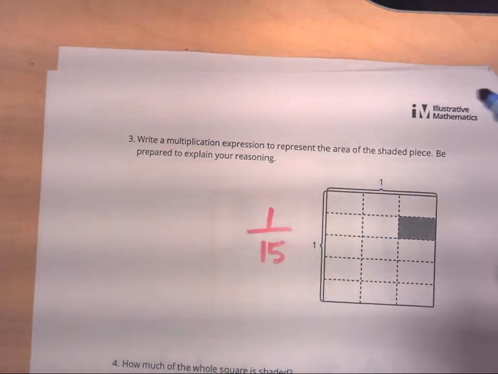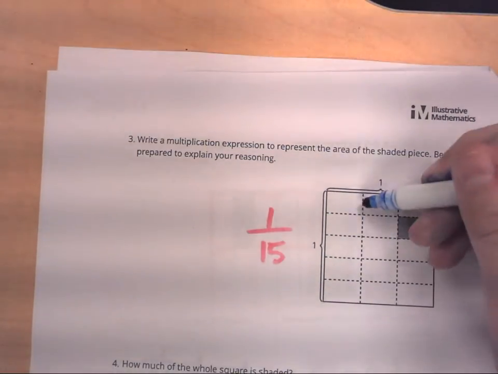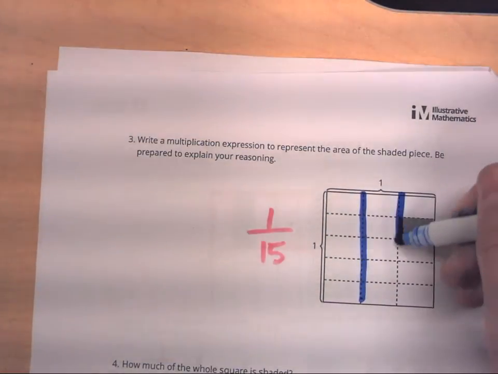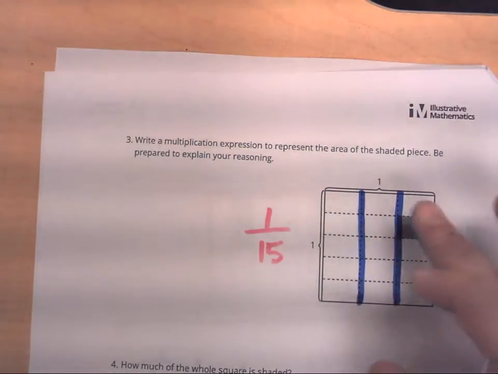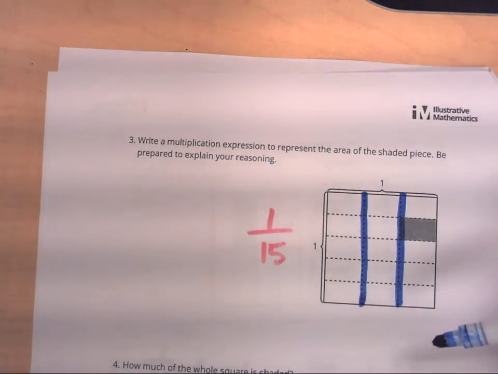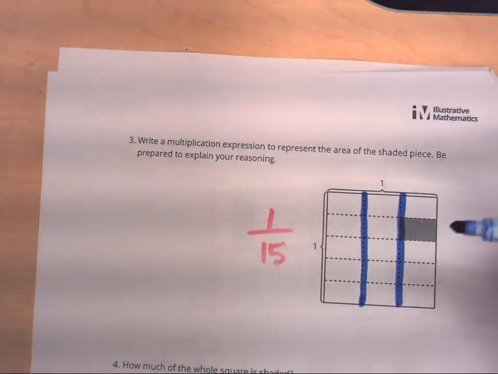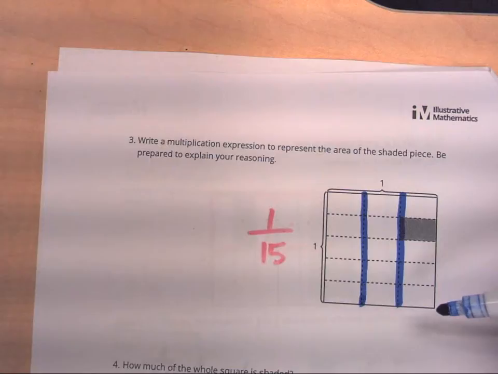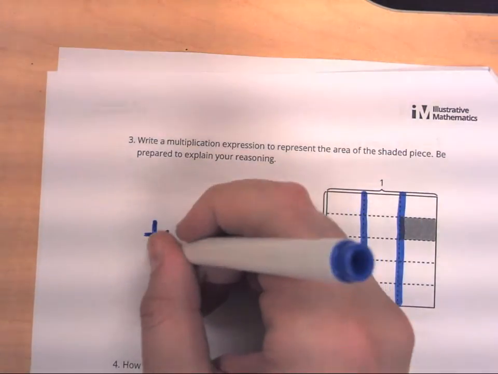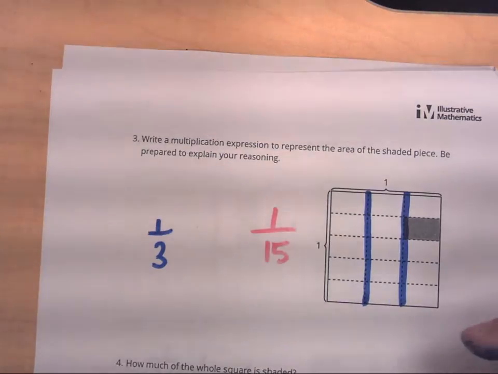So, starting from a vertical perspective, I noticed that the whole has been divided by 3 here. So the 3 whole columns make up this whole. So I know that one of these columns is 1/3, and thus 1/3 is one of the fraction factors.